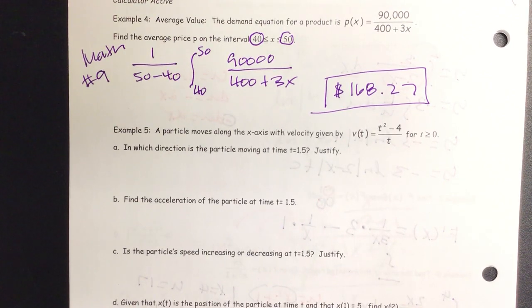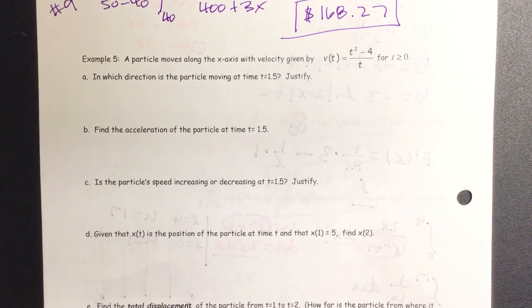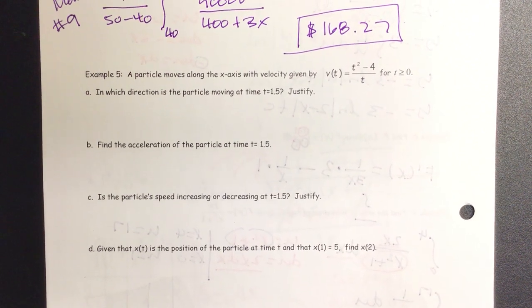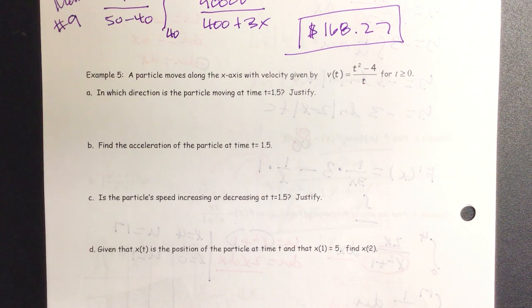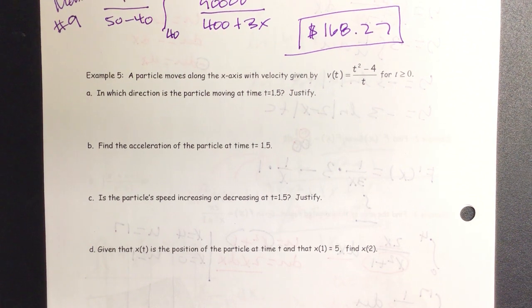All right. You ready for the next portion? And this one, we're going to need our PVA pretty soon. It's the same, just go ahead and read number 5 in part A, please. The next one. In which direction is the particle moving at time t equals 1.5?